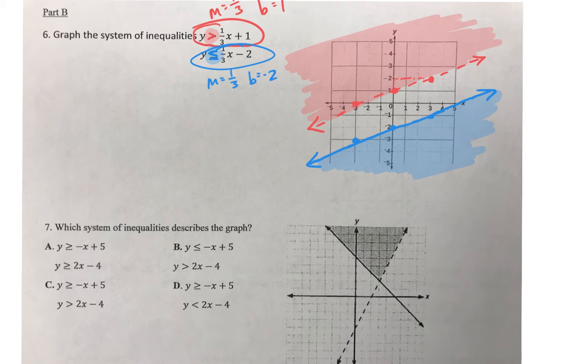All right. So because there's no place where those two overlap, they're not going to share a solution set. So if you said, what satisfies both of the inequalities, what satisfies the system, there wouldn't be any solutions, okay? So the red satisfies the top inequality, the blue satisfies the bottom, but there's nothing that satisfies both of them together. Looking at number 7, it says, which system of inequalities describes the graph?